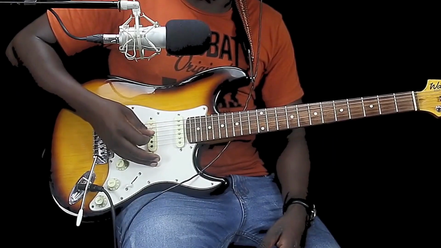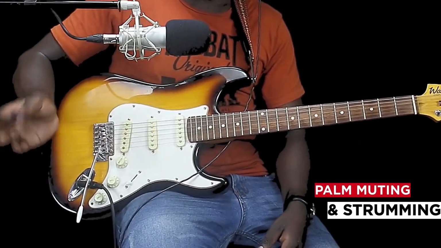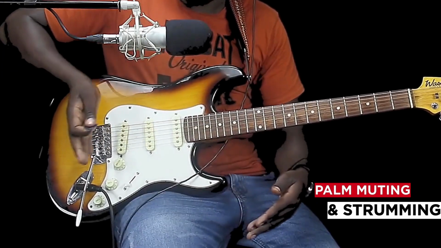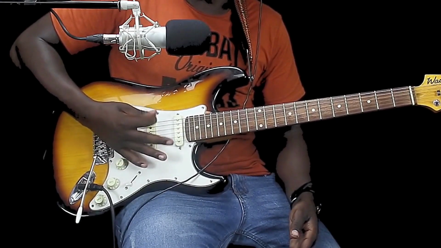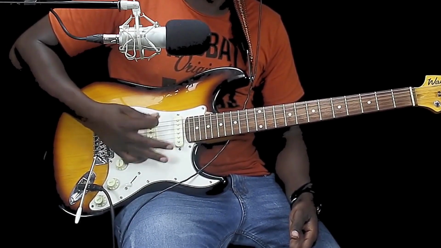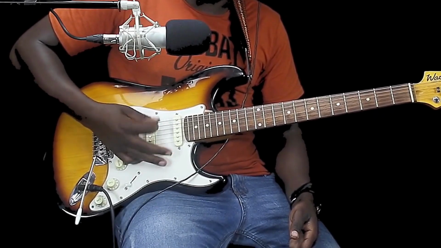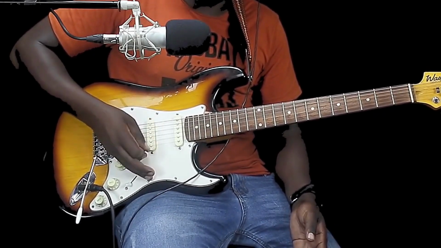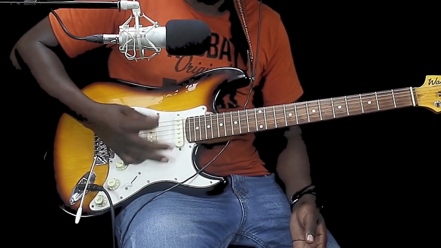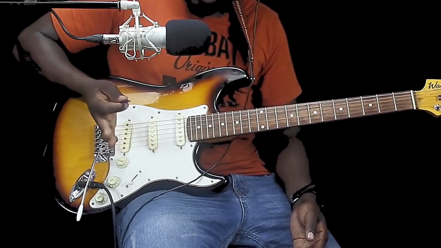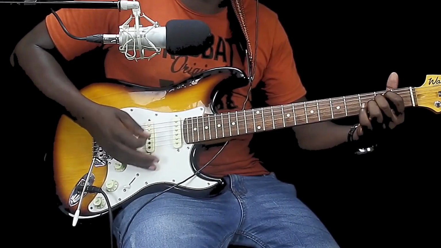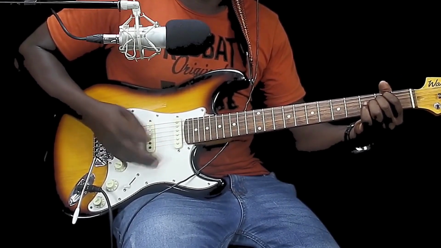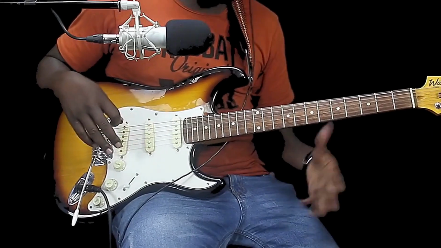The first thing that you need to have nailed down is this: take the palm of your hand, place it on the strings, just exactly on the strings, and then swipe down. This is the sound that you get. Don't mind that it's not ringing, but that's exactly what you need to be focusing on at the moment. If there's a chord on my left hand, it will sound like this. So that's the basic concept.